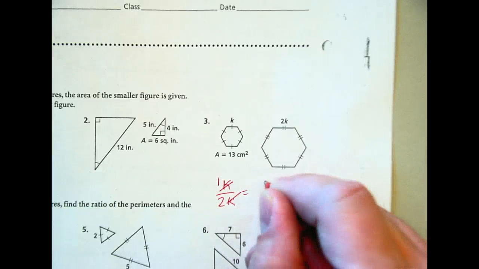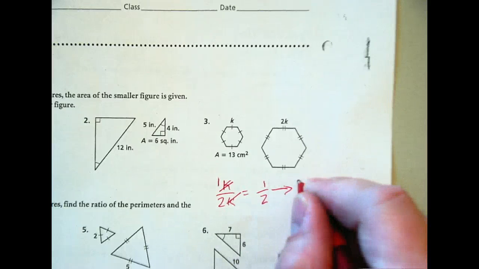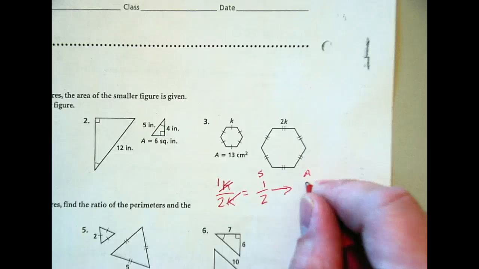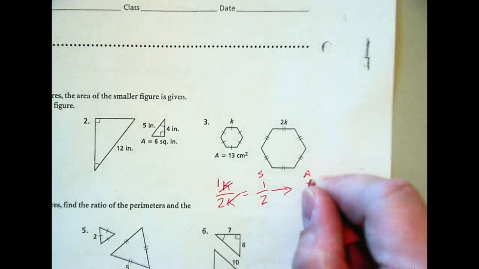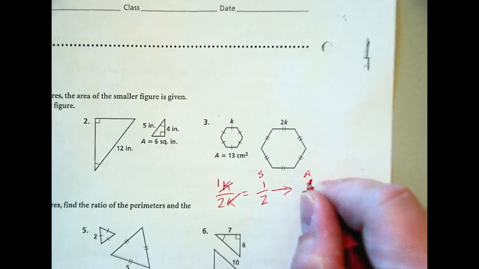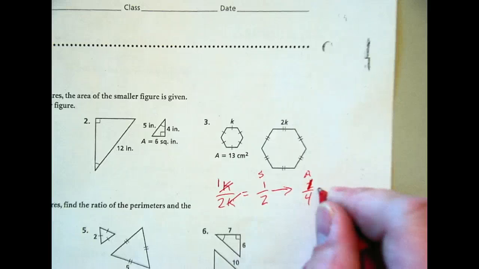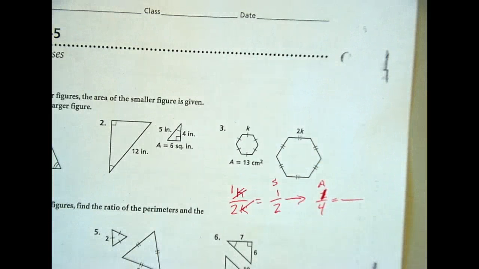So your similarity ratio is 1 over 2, which means your area ratio is? Good. So if you're calling that similarity, area is 2 over 4. No, it's not 2 over 4. It's 1 over 4. Okay, squared, right? So 1 over 4. And then you can set that up. Okay? Yes?